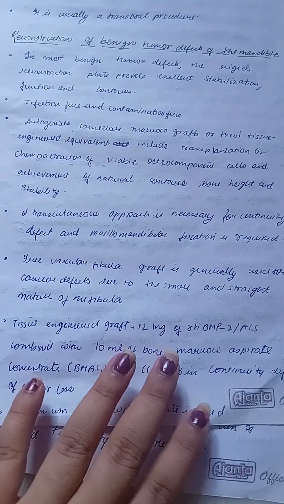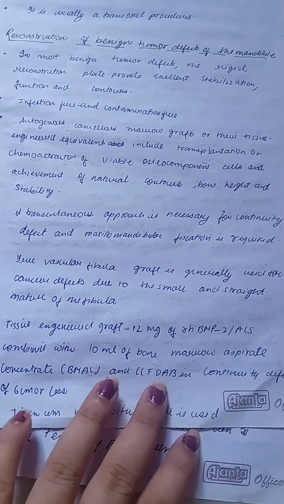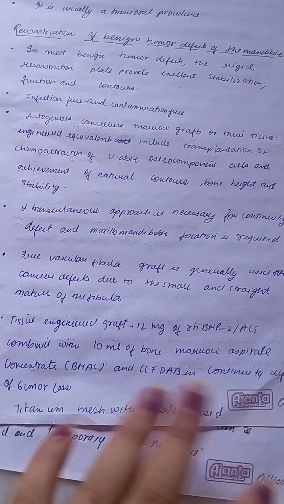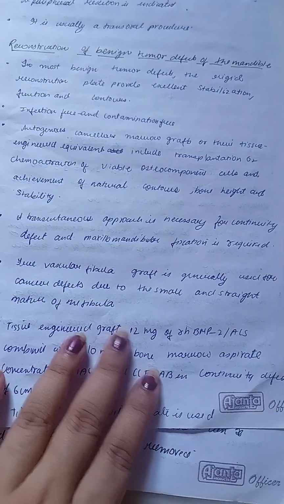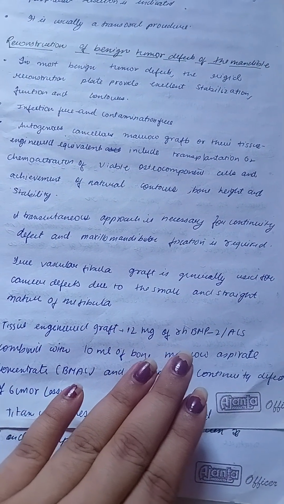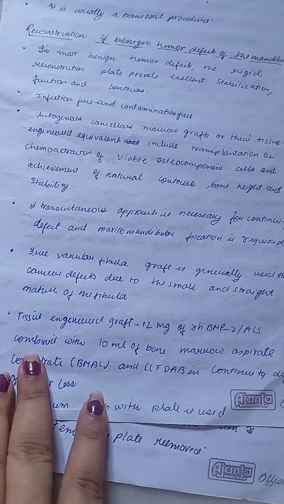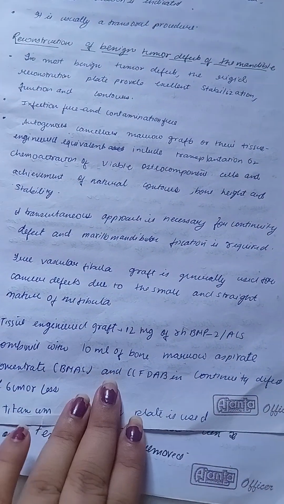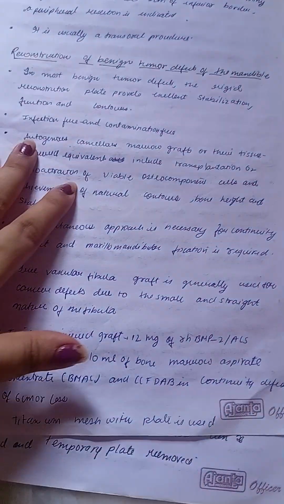We have used recombinant bone morphogenic protein and cancellous freeze-dried bone, and we use bone marrow aspirate concentrate. This is equivalent to autogenous cancellous graft.